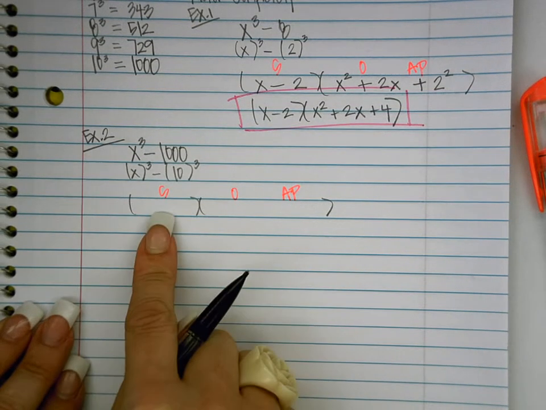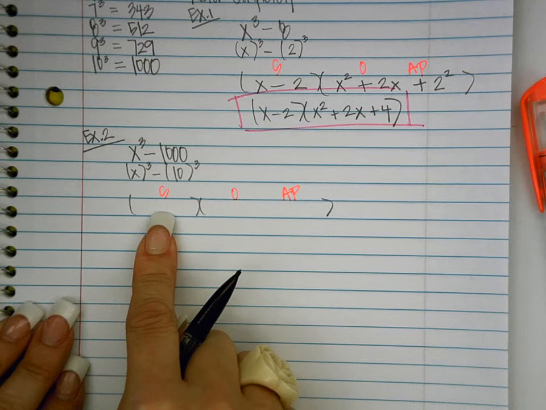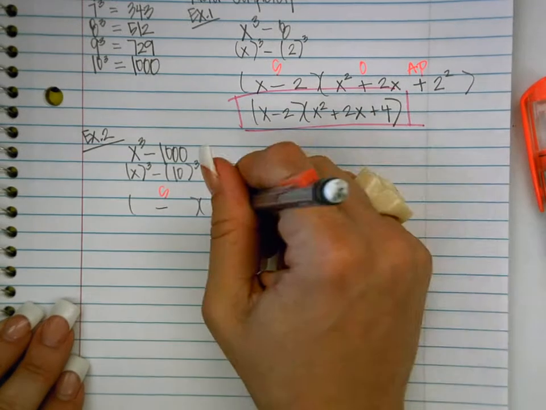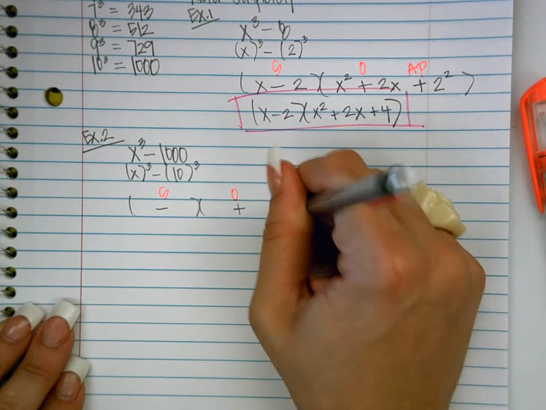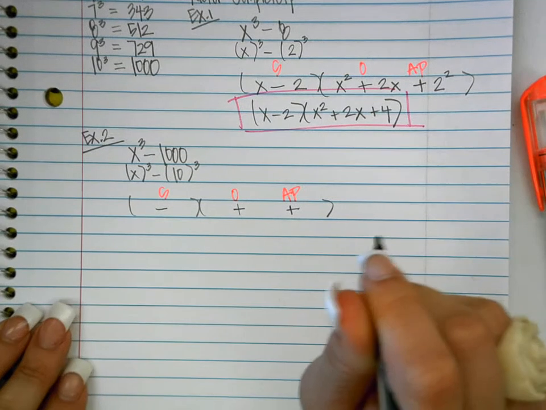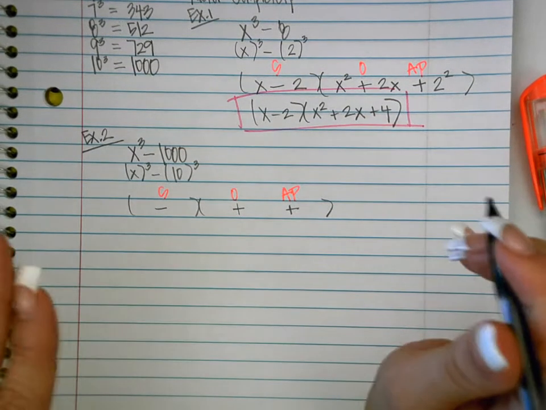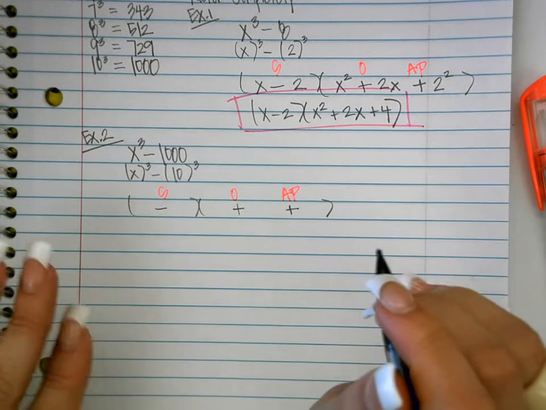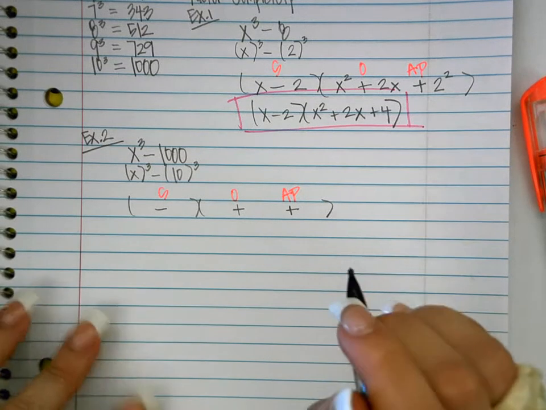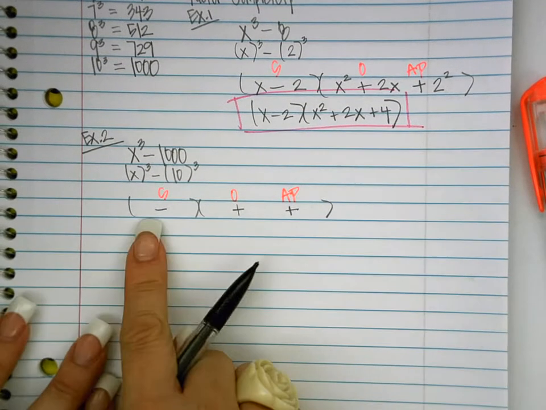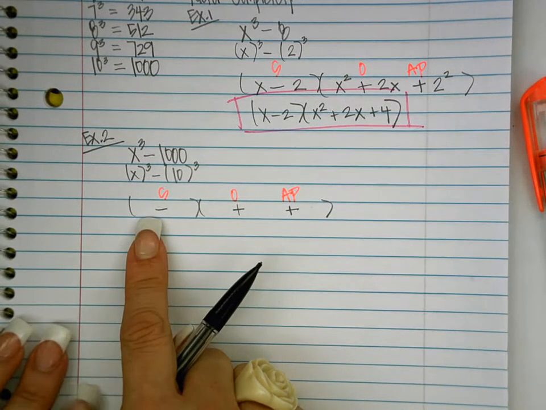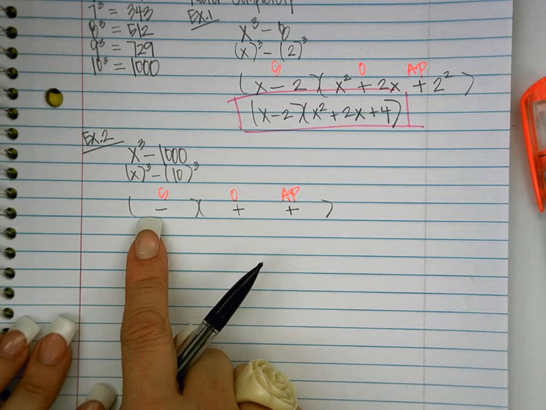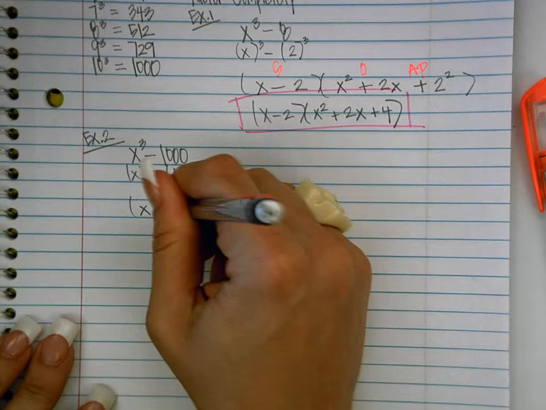So same should be what? Negative. Opposite is positive. AP, always positive. It never changes. It's always positive. So here, you do the first thing. What was the first part being cubed? An x. What was the second thing being cubed? A 10.